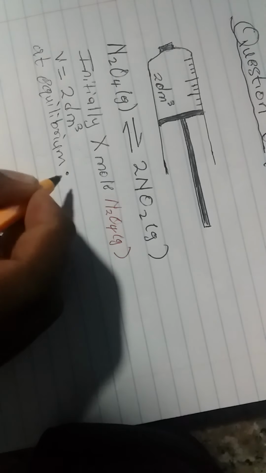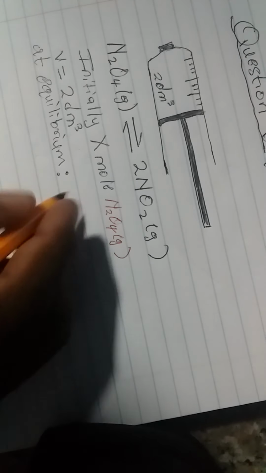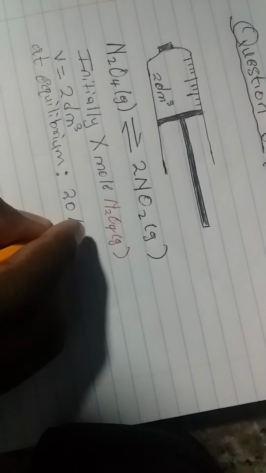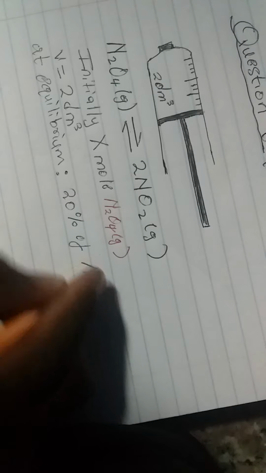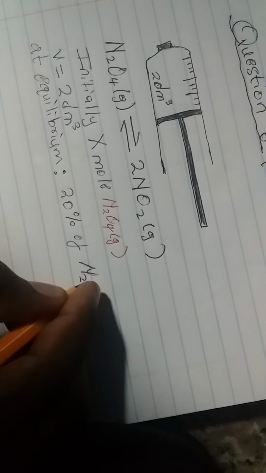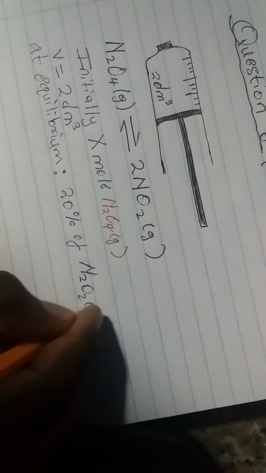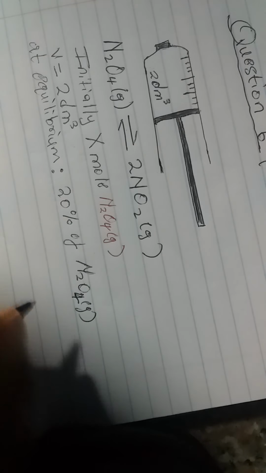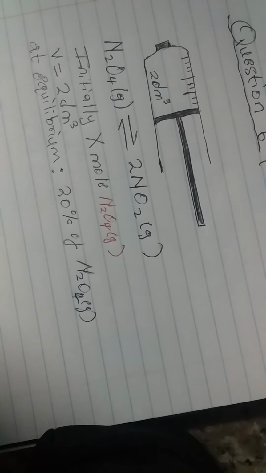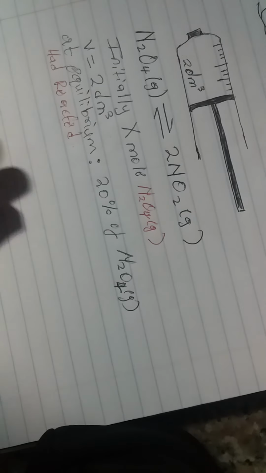So at equilibrium, 20% of the N2O4 gas had reacted.